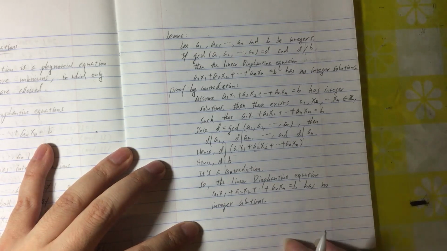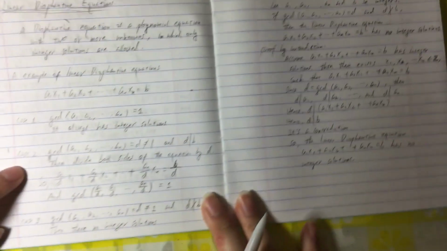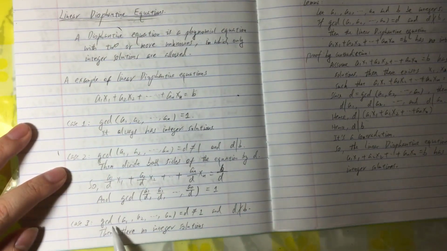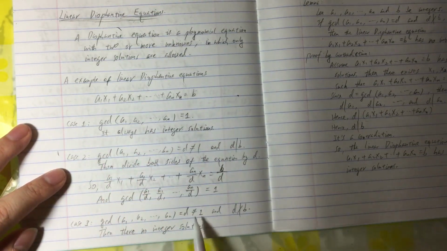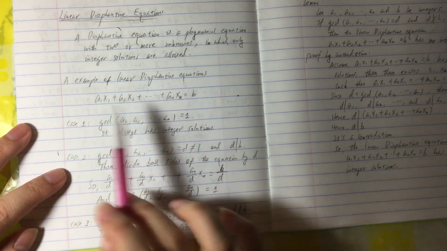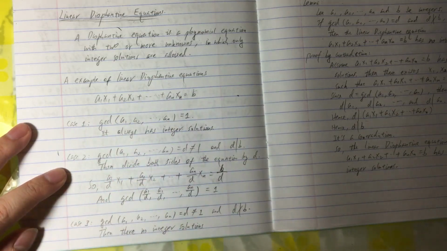Let's complete the proof of this lemma. In case 3, if the GCD of a1, a2, an is D, which is not 1, and D doesn't divide B, then there are no integer solutions.